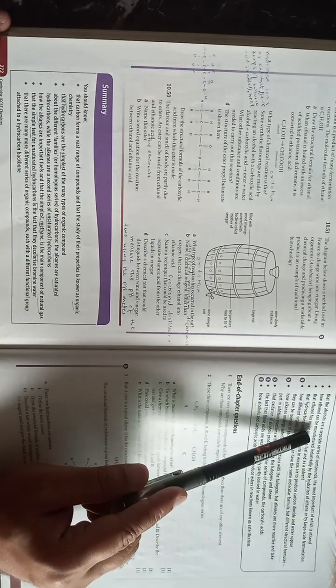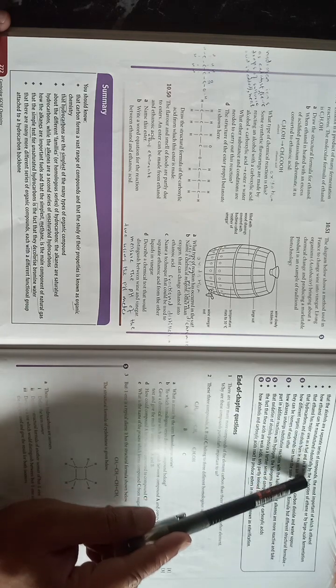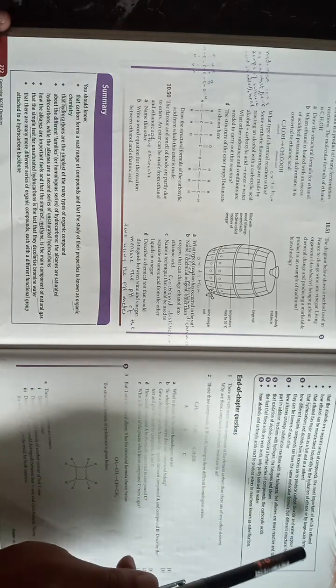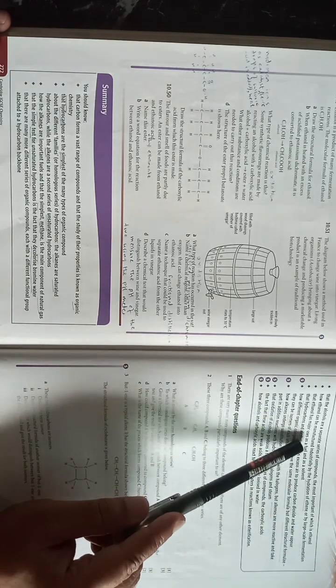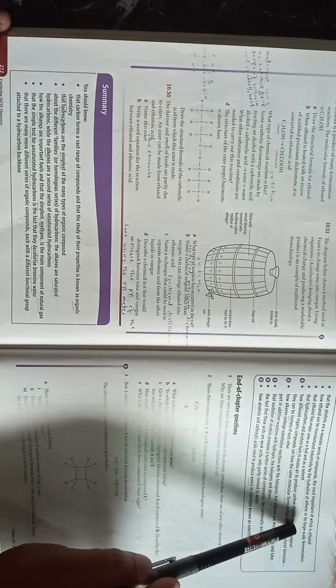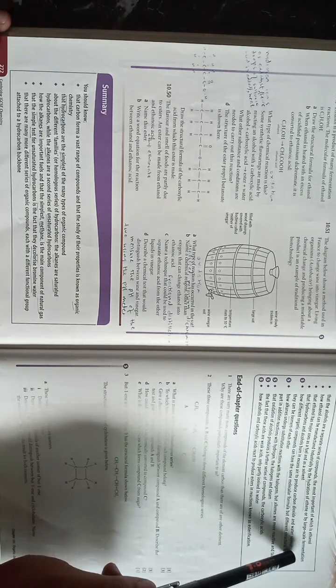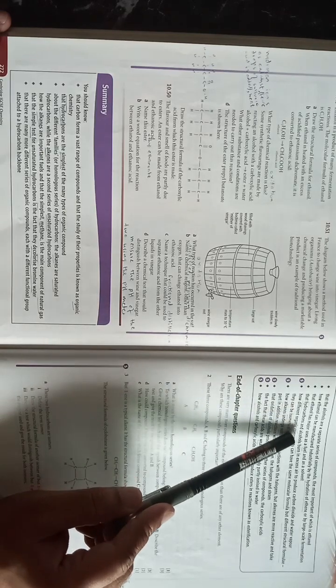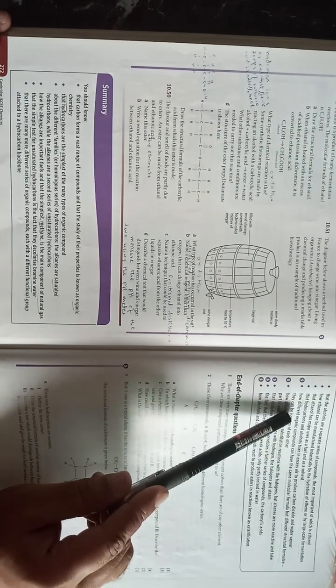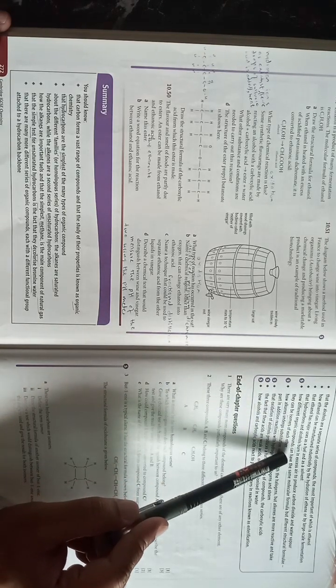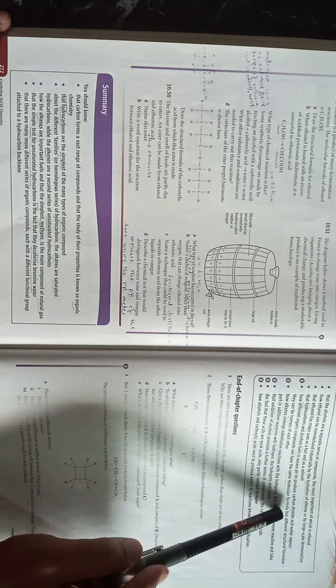Alcohols, they are a separate series of compounds, the most important of which is ethanol. Yes, ethanol is the most important. Ethanol can be manufactured by hydration of ethene or by large scale fermentation. Ethanol has a major use as a fuel. Hydrocarbons and alcohols burn in excess air to produce carbon dioxide and water.